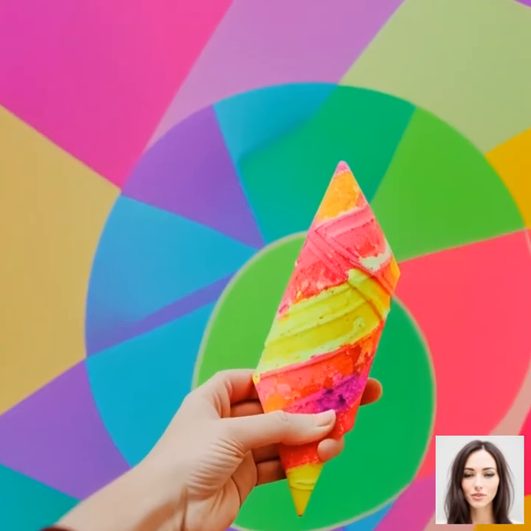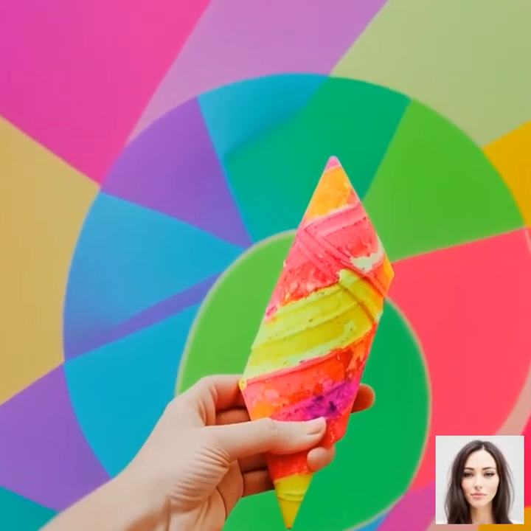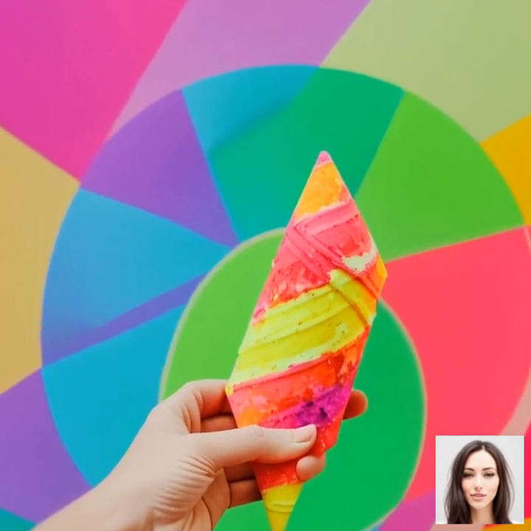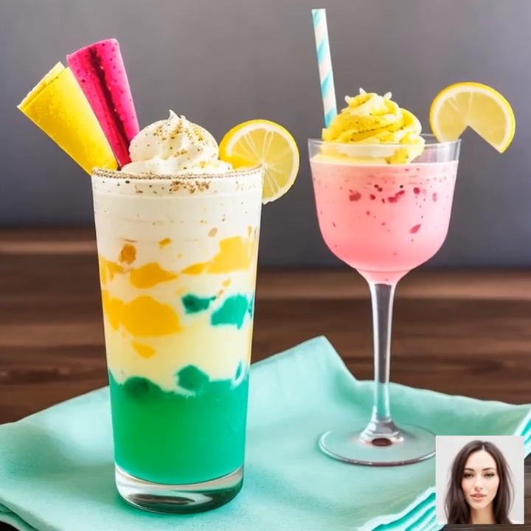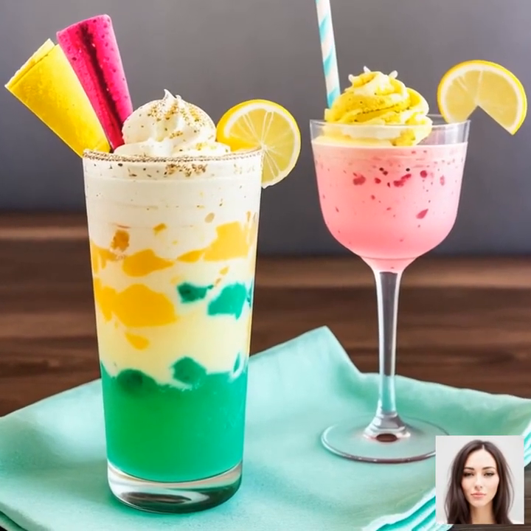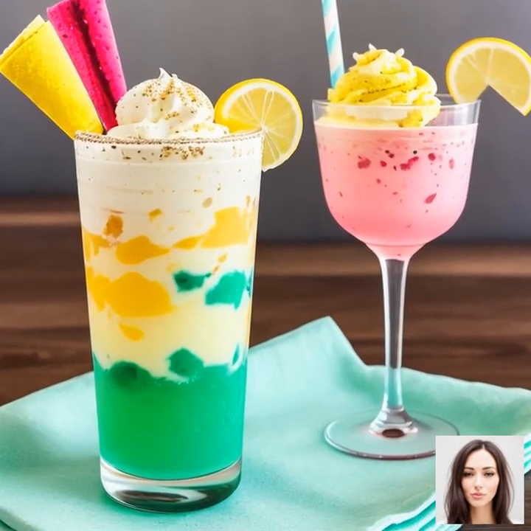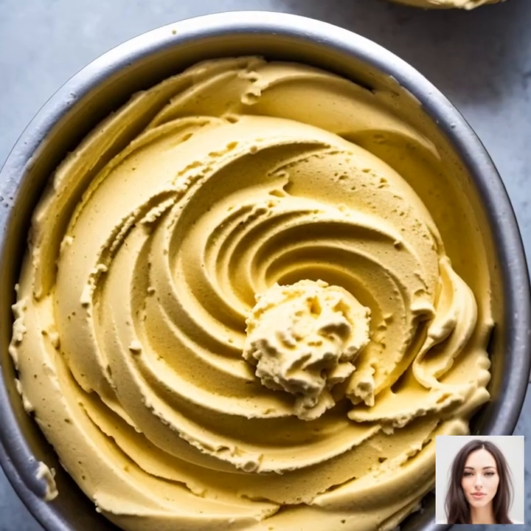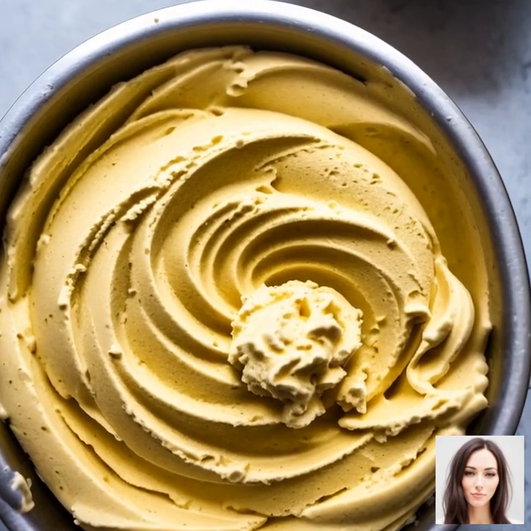Gelato is typically served at a slightly warmer temperature than ice cream, which allows it to maintain its soft and creamy texture. Ice cream, on the other hand, is served at a colder temperature, giving it a firmer and icier consistency.